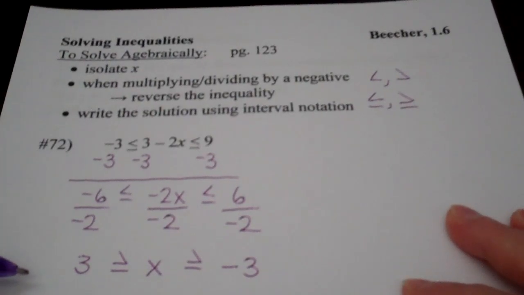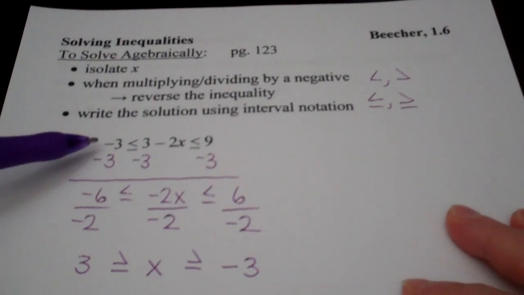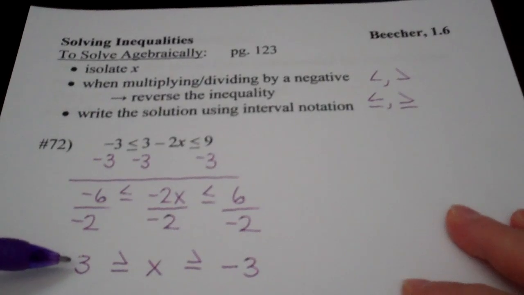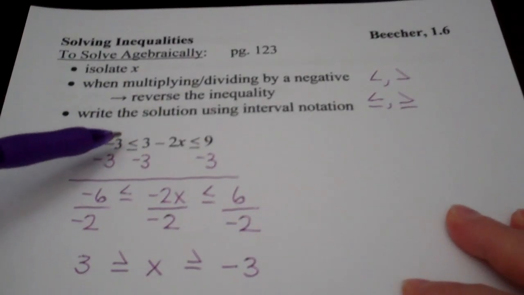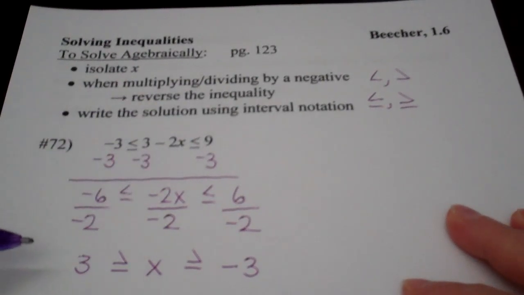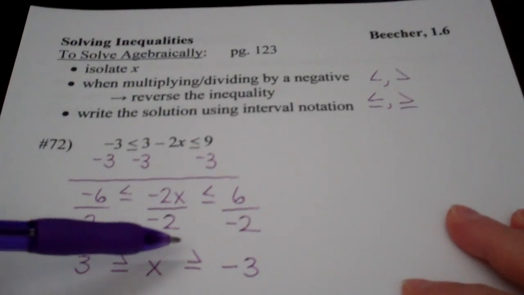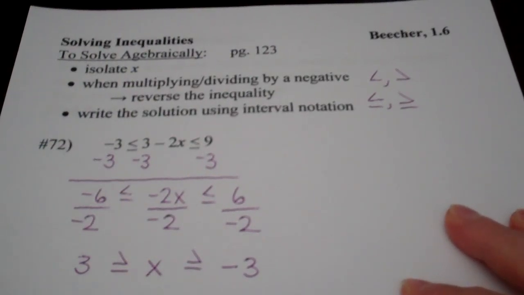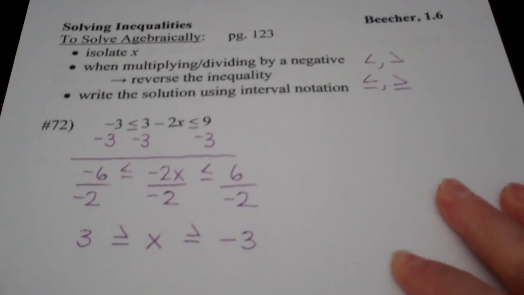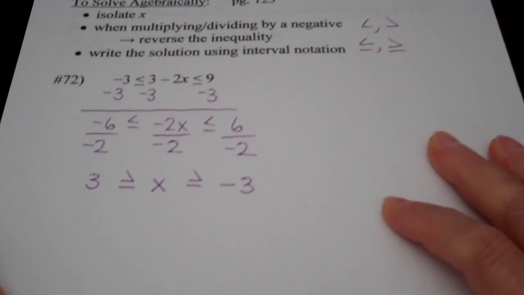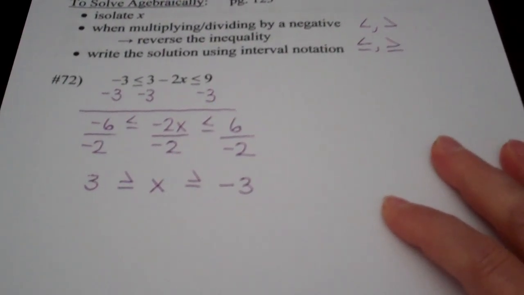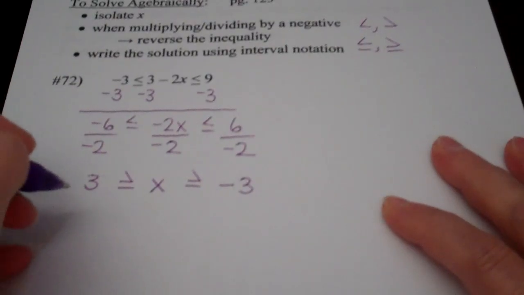I always like to point out if you flip when you're doing a double inequality, when you start out it goes from smallest up to largest, but in the process of solving, if we flip, now we are starting actually from largest down to smallest. So just maybe take note of that. If you want, you can write it in reverse, kind of like a mirror image.